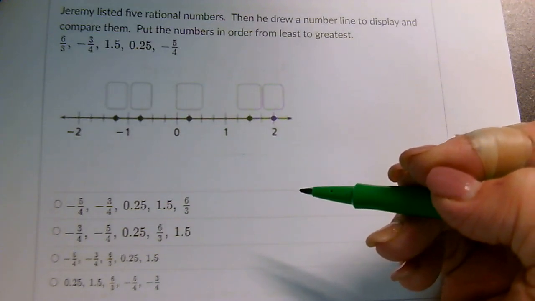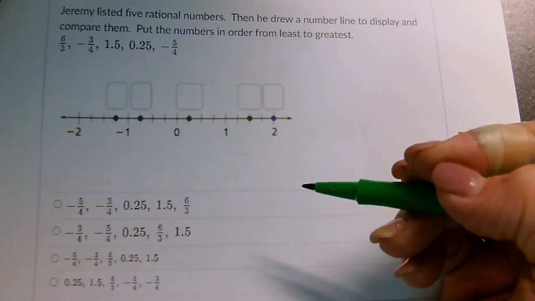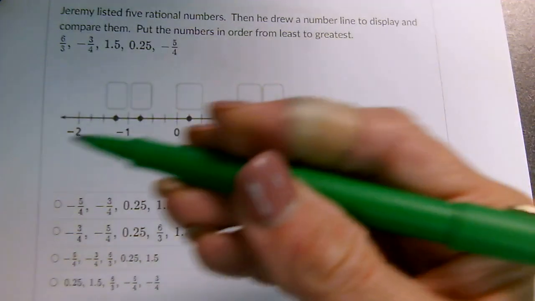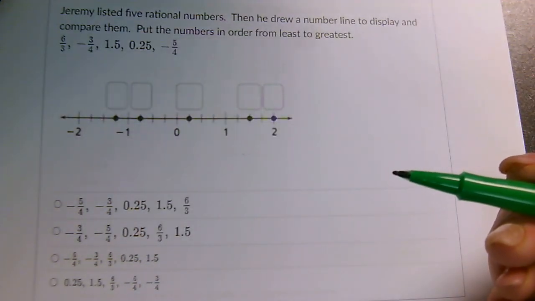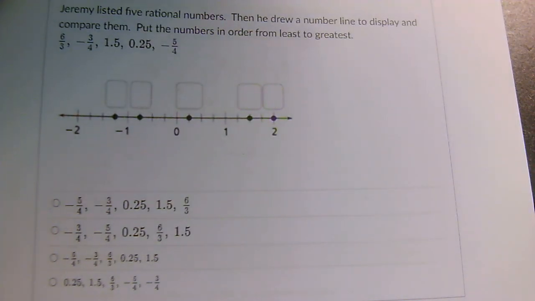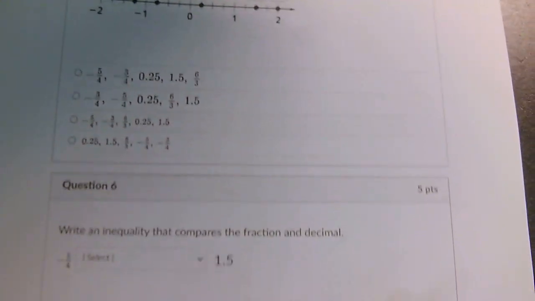Keep in mind, if the number looks bigger but is negative, it's actually a smaller number because it's farther to the left from 0. All right? Take your time to do this one. Moving on to question number 6.